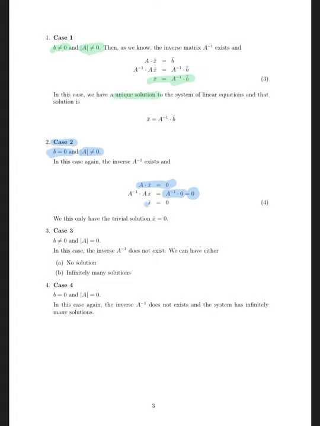So that means that x is equal to 0. So if you have a system where there is an inverse, where the determinant is not 0, but that column vector on the right is 0, then the only solution to that system is going to be that the vector x is also equal to 0. So all the variables that you're trying to solve for are equal to 0. You call that a trivial solution.